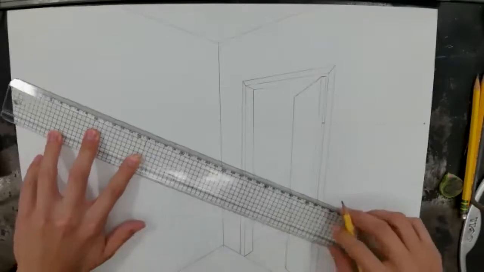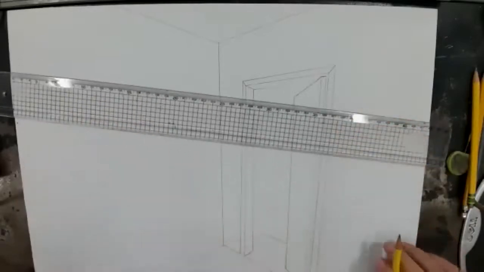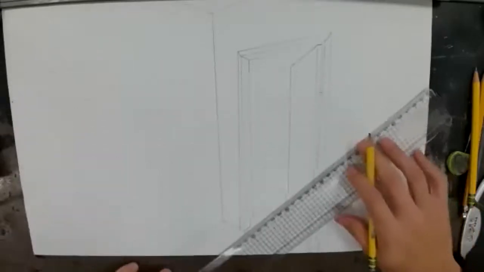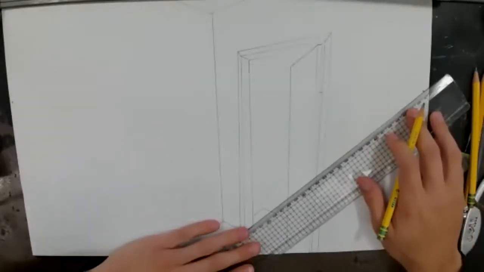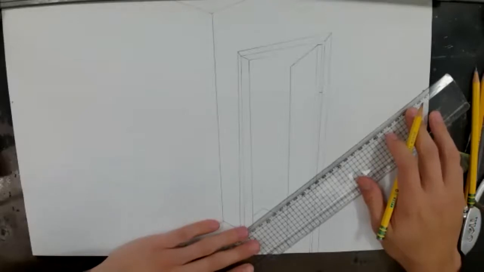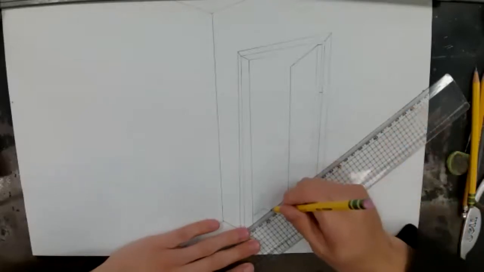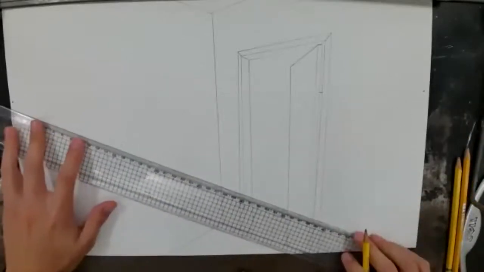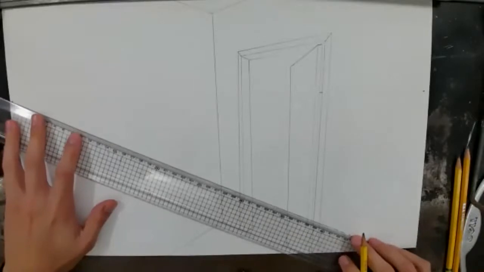That's going to become stairways, okay? So again, I'm using the vanishing point for my second step, and my other vanishing point to close that step.